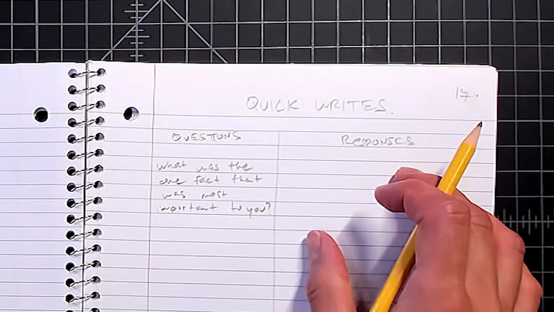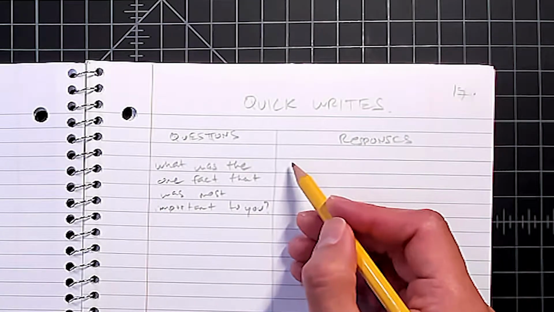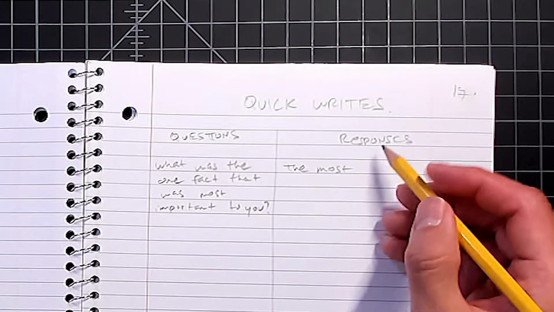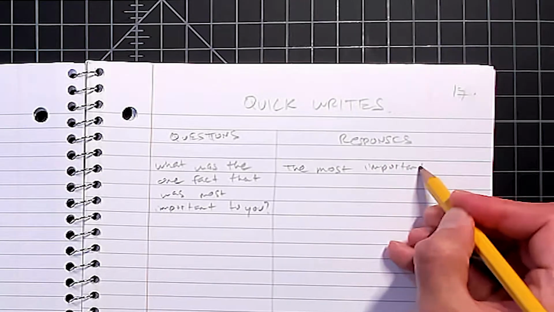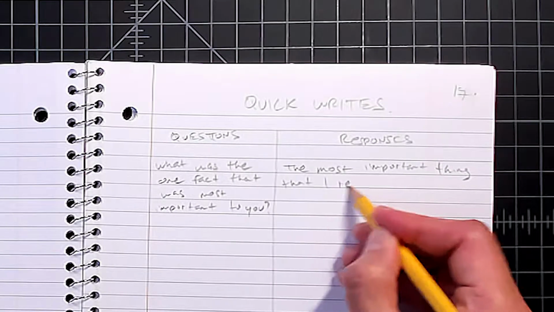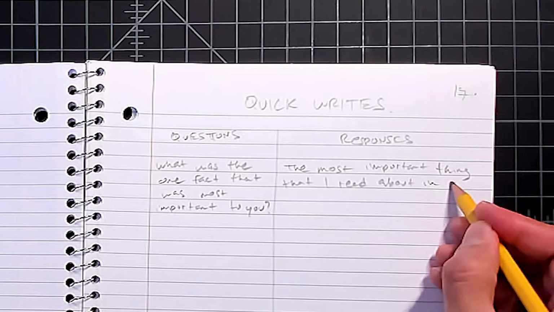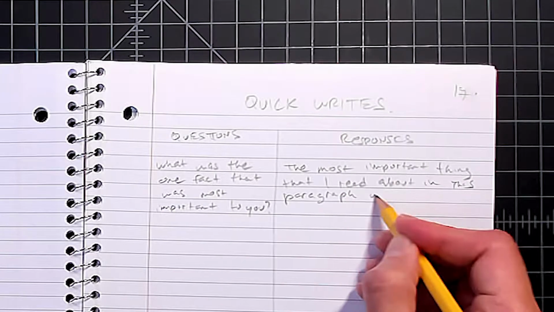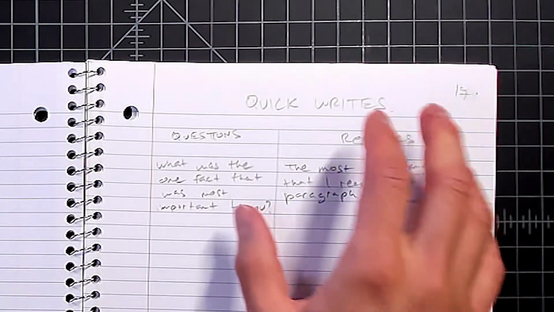And then on the right hand side, we will respond to that question, and I would give you a writing prompt. And so the writing prompt might be, the most important thing that I read about in this paragraph was. And then you would fill in the blank. And so this is just an example here of what one of our first quick writes might be.